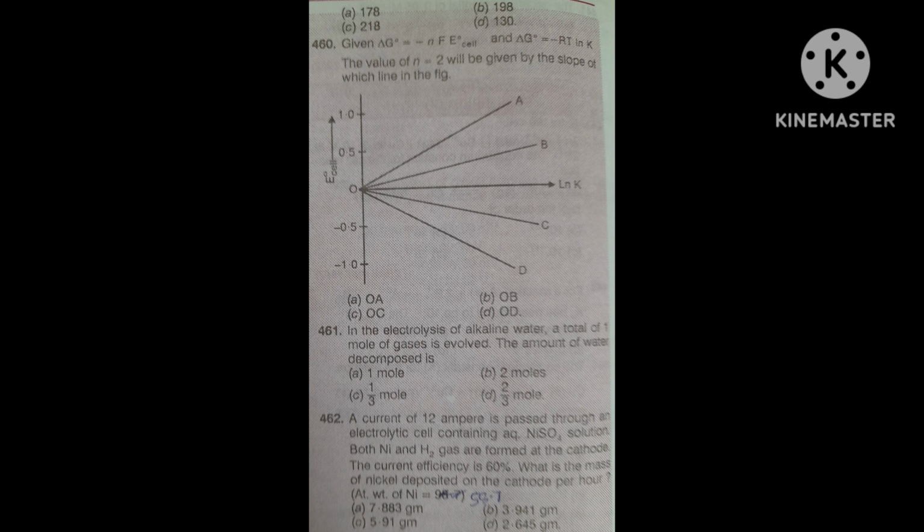For this equation, the slope will be RT divided by NF, when you draw the plot of standard E cell versus ln K. Then for this equation you will get slope equal to RT divided by NF. And here N is 2. You know that R, T and F values are fixed. Correct? Then the N value is given, equal to 2. Then 1 upon N means 1 upon 2. 1 upon 2 means 0.5.